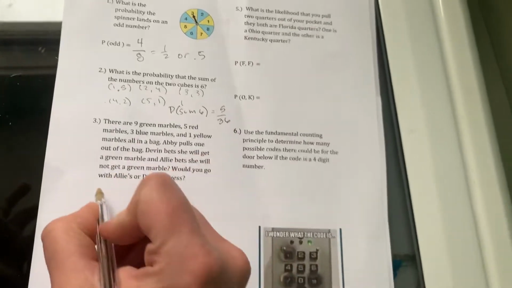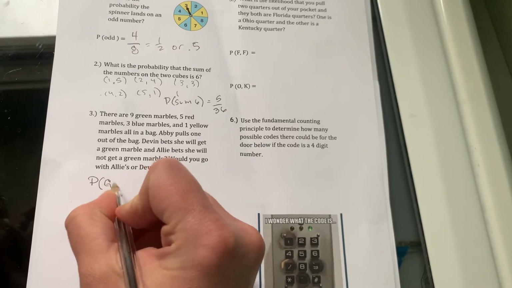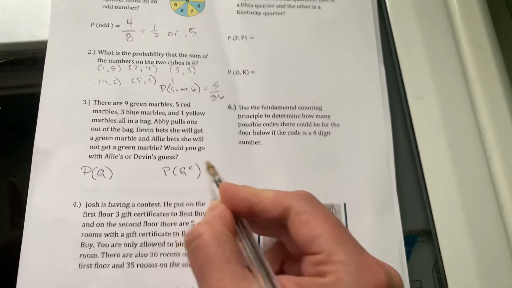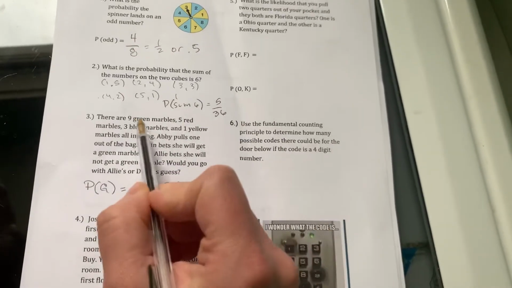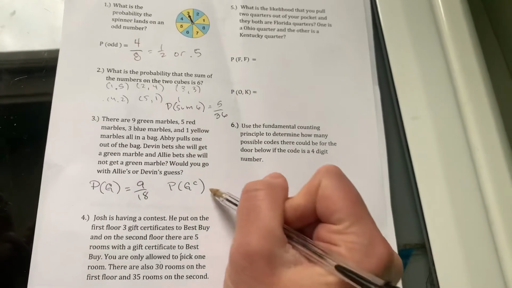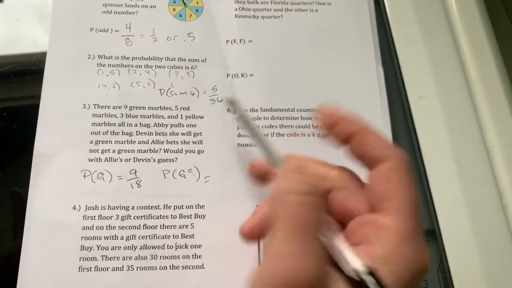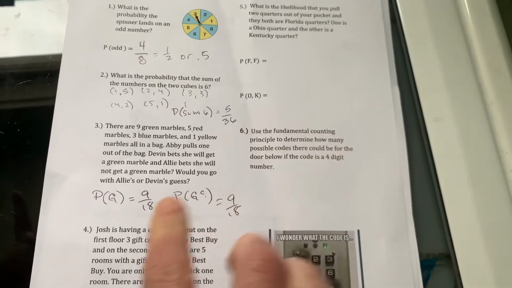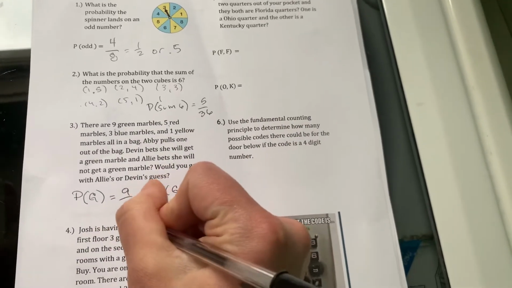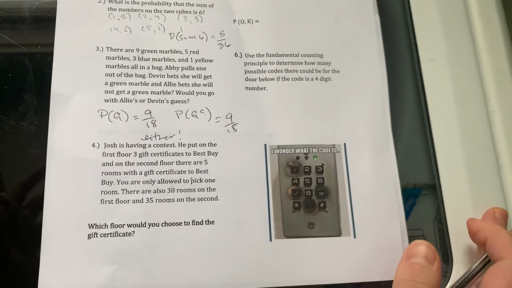Well, Devin, so what's the probability we get a green? And what's the probability we don't get a green? That's called its complement, that little c. So the probability we get a green is 9 green marbles out of 18. And the probability we don't get a green marble, or its complement, would be 5, 6, 7, 8, 9. And of course you'd reduce these. And whose bet would you go with? Either. Okay. Because they're the same probabilities.